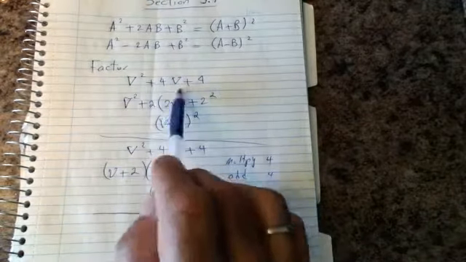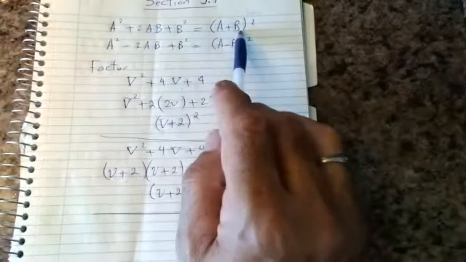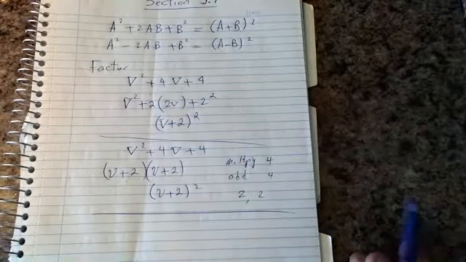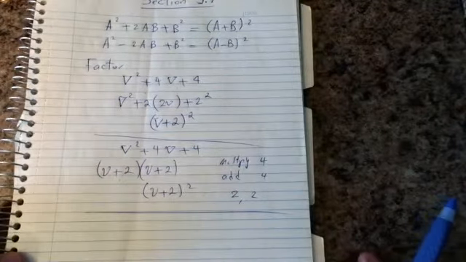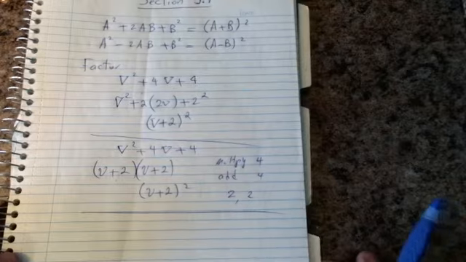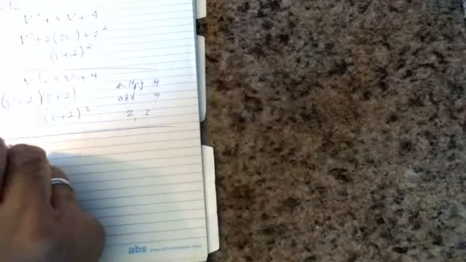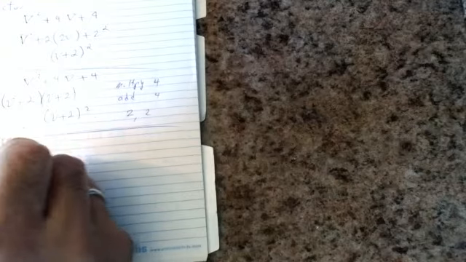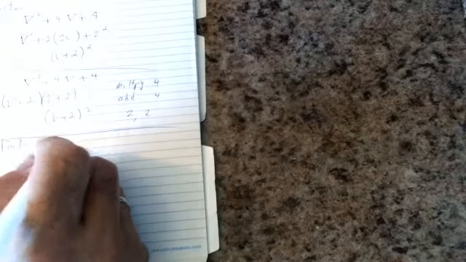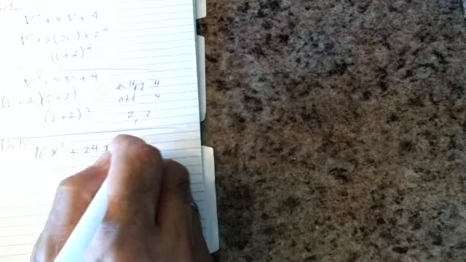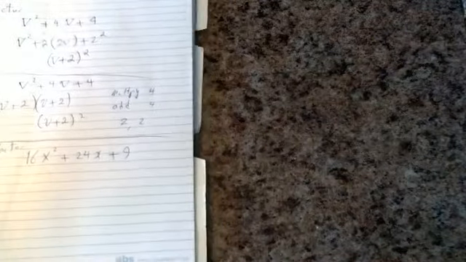And since they all are positive, that's why we use the top formula. If the middle term is a negative, then you need to use this one. Like a problem like this, we want to factor 16x² plus 24x plus 9. Again, in order to use the formula, the first term and the last term must be perfect squares.